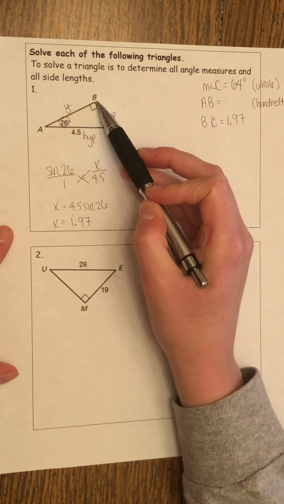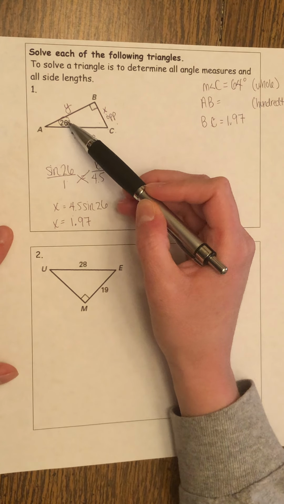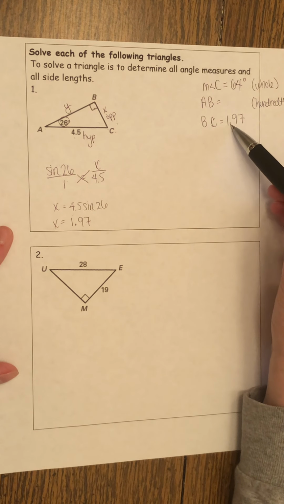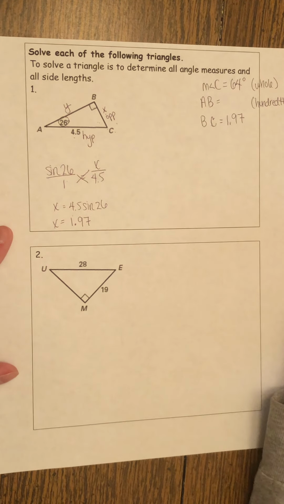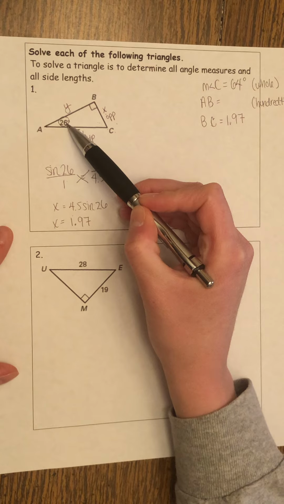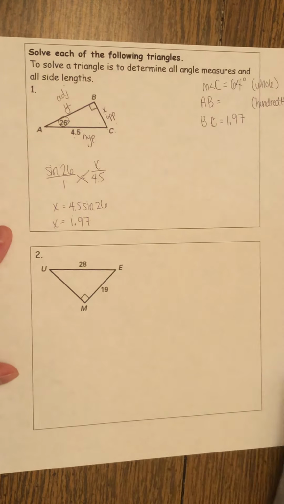So the last thing I need to find is the measure of side length Y, which is AB. And again, I want to go off the exact values that I'm given in the diagram, not a rounded value. So what I'm going to do here is I need to find Y, and in relation to this 26-degree angle, Y is the adjacent leg.